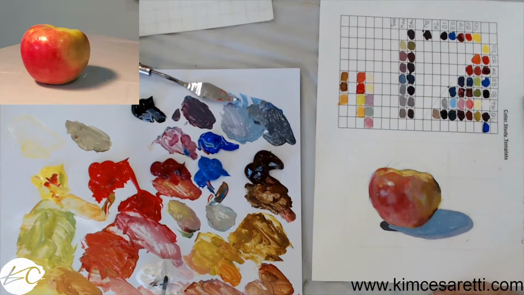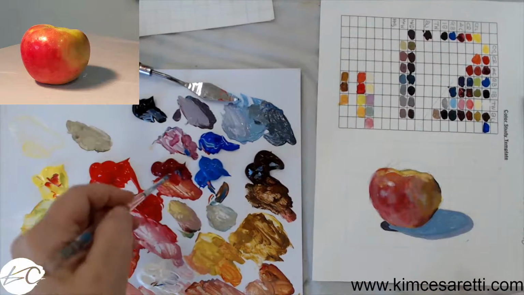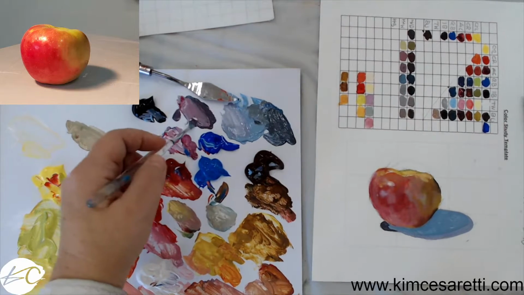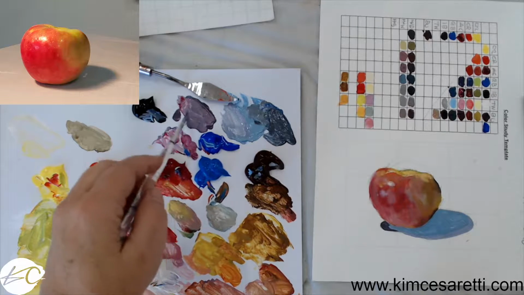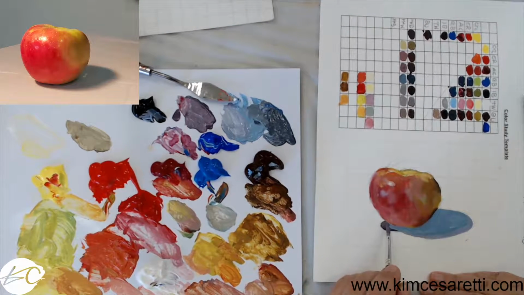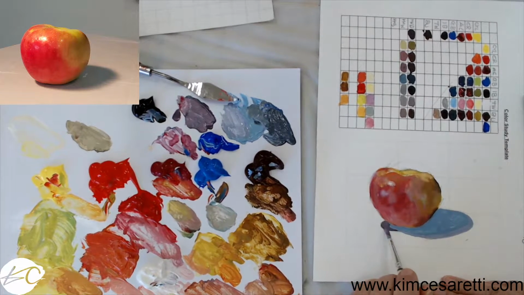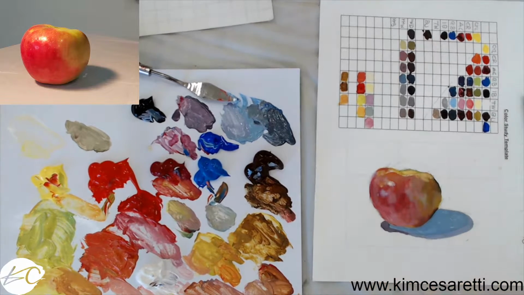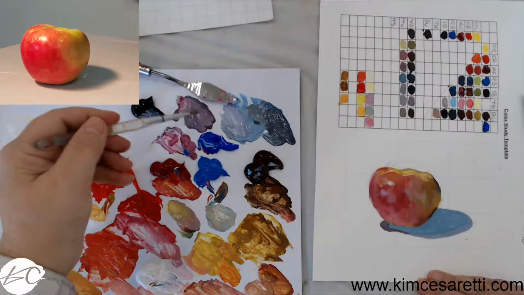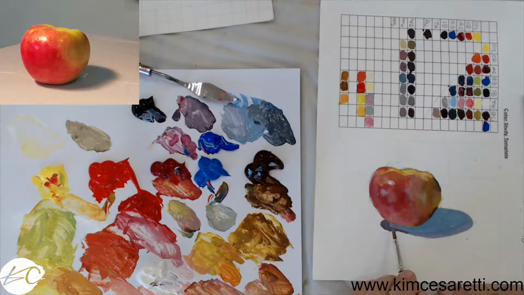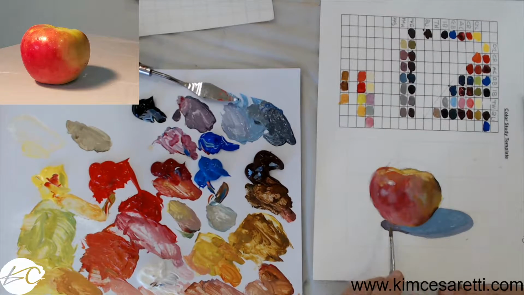And of course, I could always go back in. Oh, you know what? I've got to take this down a notch. It's a bit too dark there, so I need another violet. That's better. And I could bring that in there. Too much paint on my brush. I'm going to go in and do this occlusion shadow.